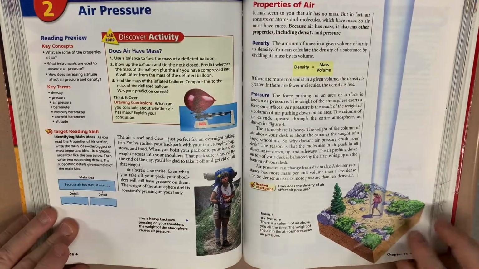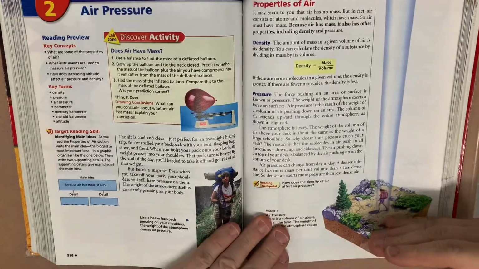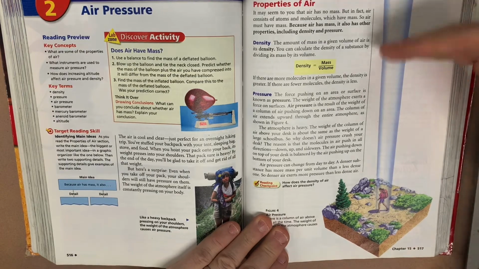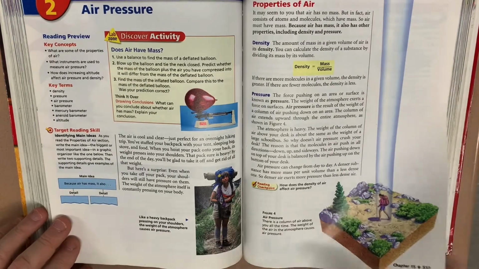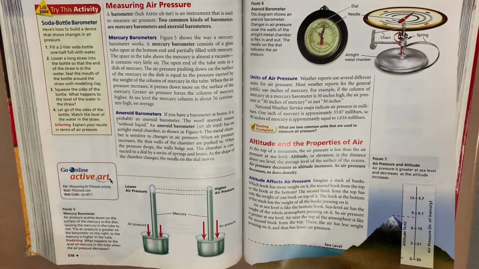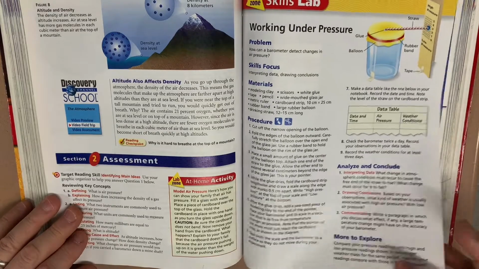The weight of the air pushing down is about 15 pounds per square inch, and it matters how far above sea level you are, because if you're high above sea level, you have less air pushing down, so less air pressure. We measure that with a barometer. We measure temperature with a thermometer. We measure wind with an anemometer.